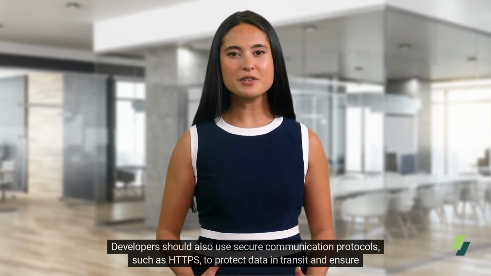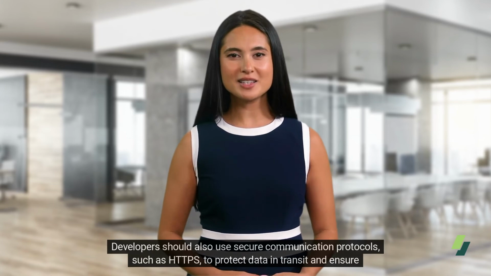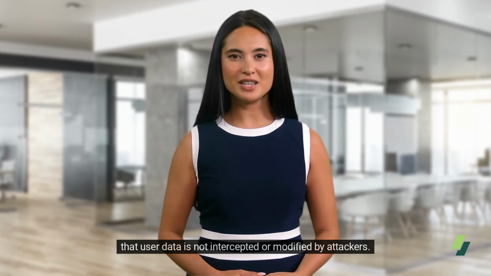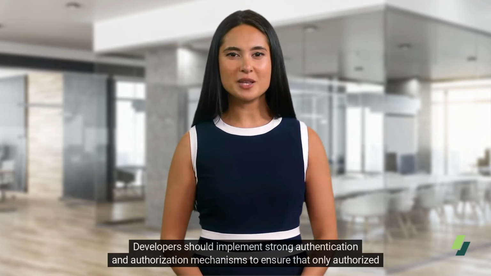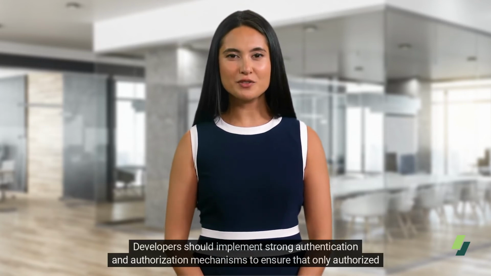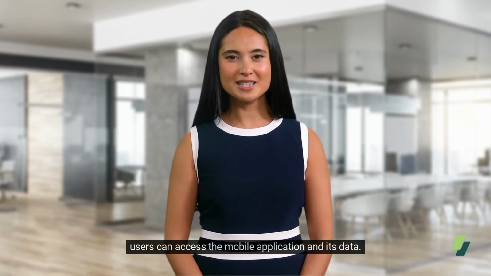Developers should also use secure communication protocols such as HTTPS to protect data in transit and ensure that user data is not intercepted or modified by attackers. Authentication and authorization. Developers should implement strong authentication and authorization mechanisms to ensure that only authorized users can access the mobile application and its data.